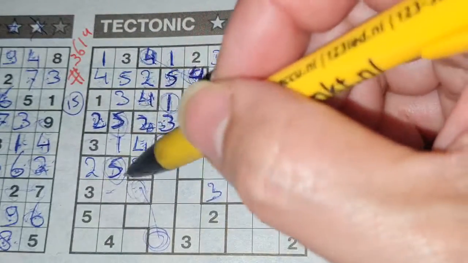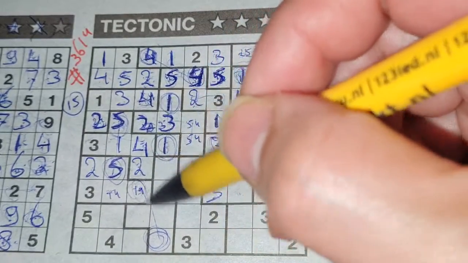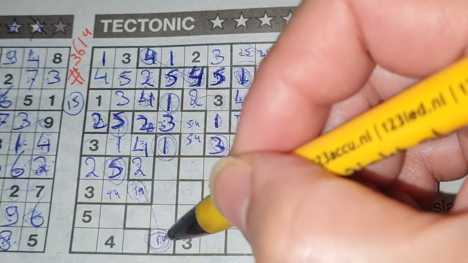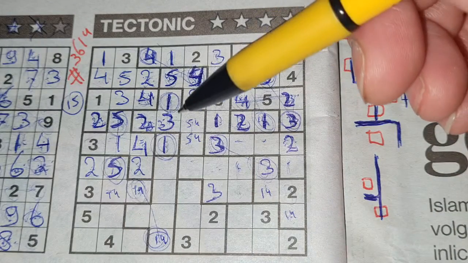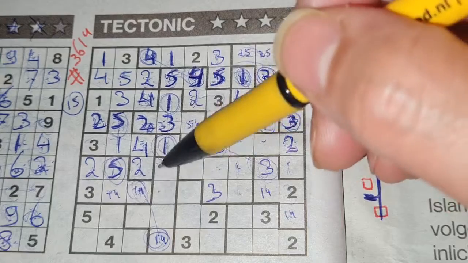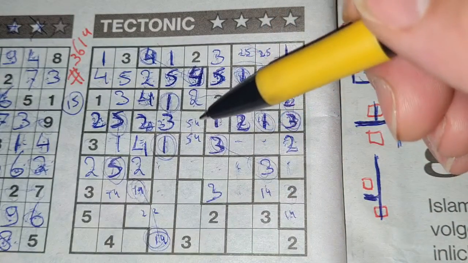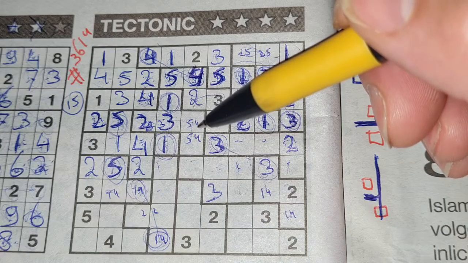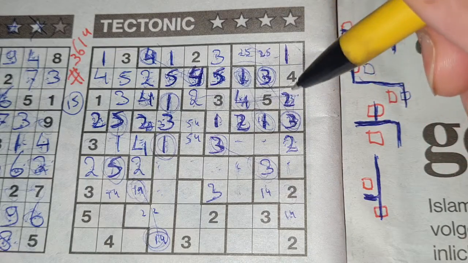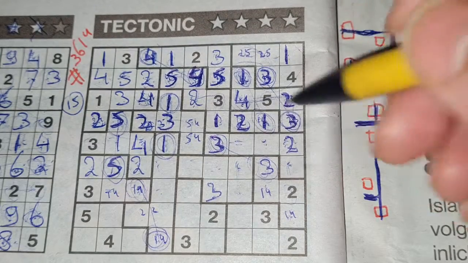These two boxes can be a 2, so 1 box left for the 2 should be there. 2 numbers left in this area for numbers 1 and 4. Let me mark those two boxes. This box is connected with that box, should be 1 or a 4. Okay, these two boxes can be a 2, so the 2 could be here, could be there. Yeah, let me think.